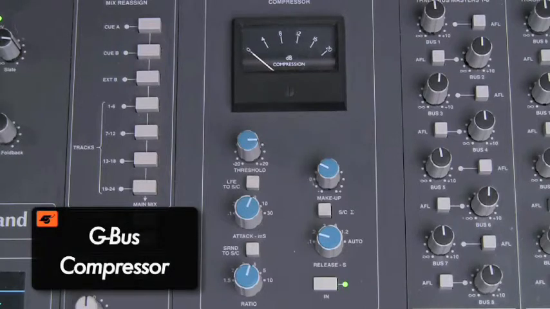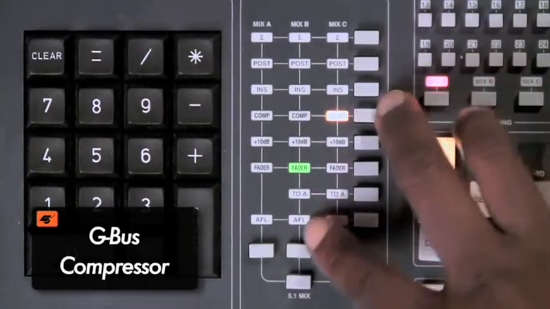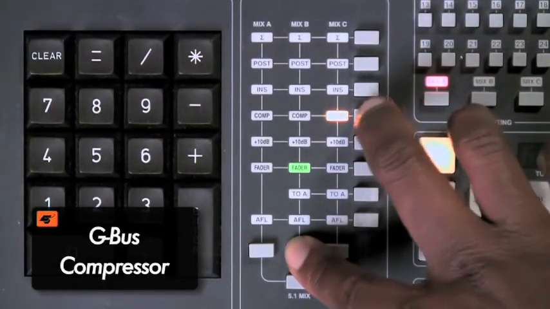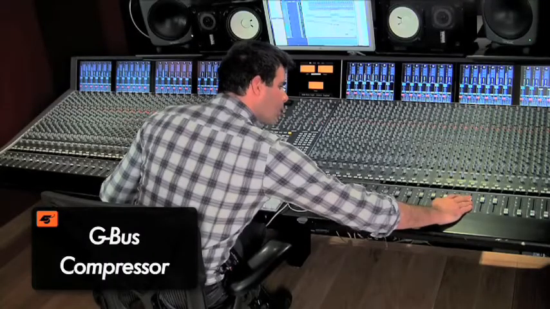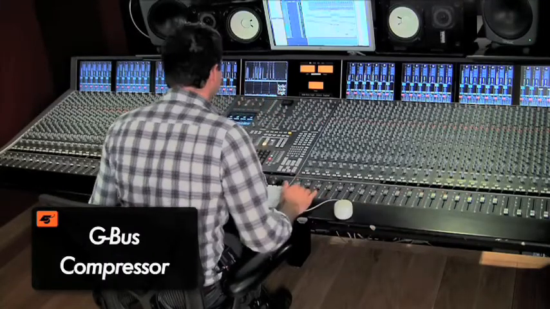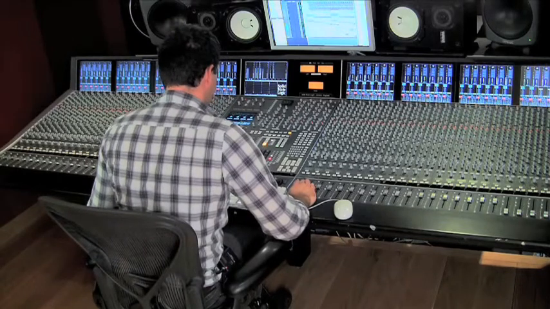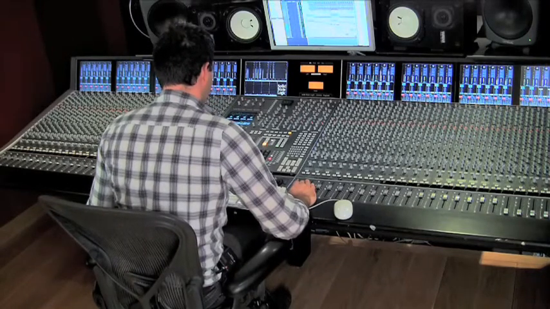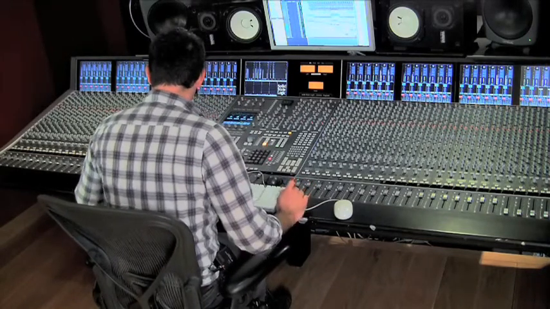This compressor is primarily used over the mix bus. Assigning the bus compressor is achieved on the center section's bus matrix. The bus compressor can affect the balance of instruments within a mix, so it's a good idea to insert the bus compressor as you start mixing, rather than putting it in at the end.